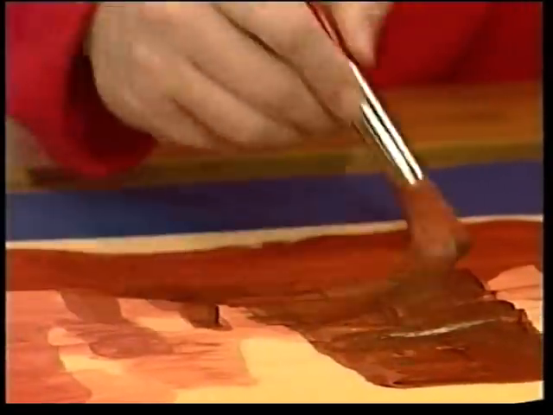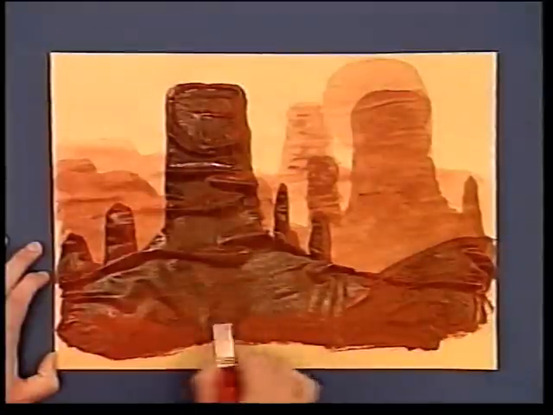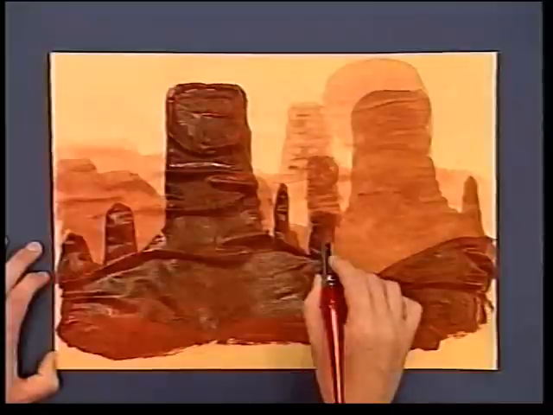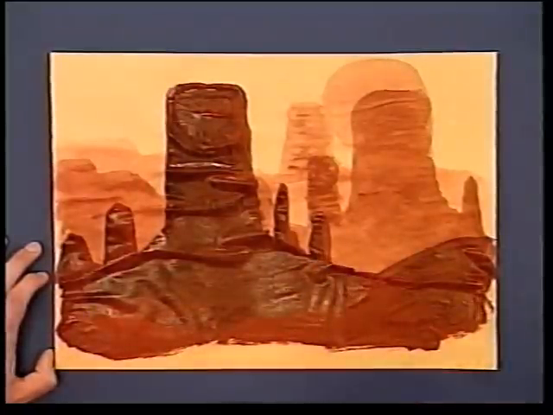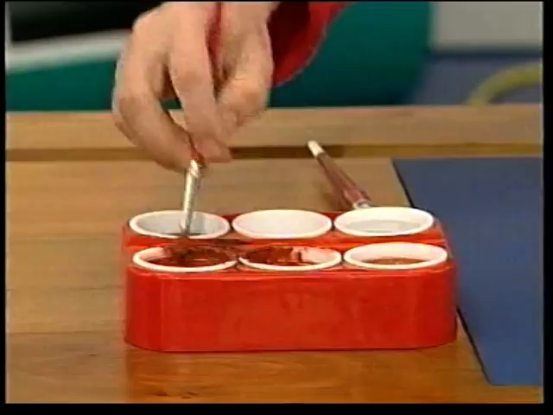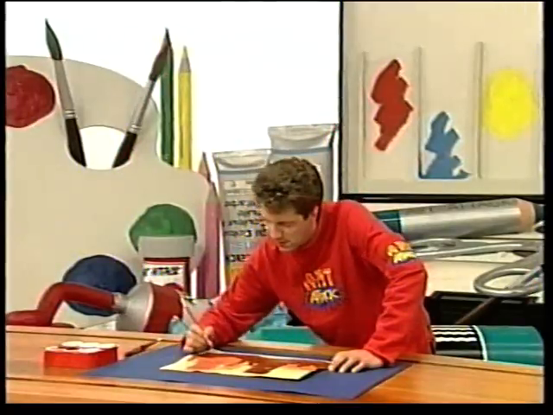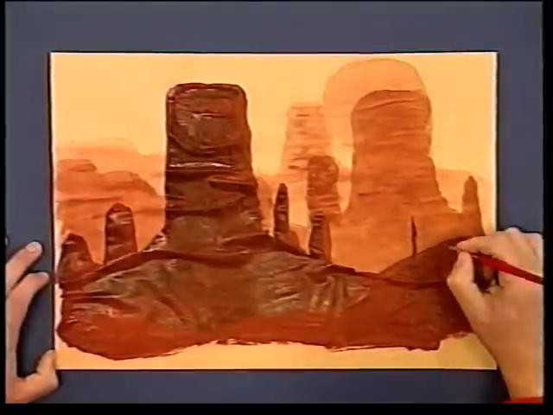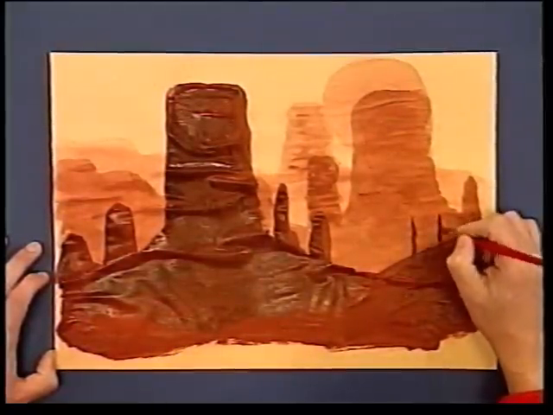More paint there. And then I'm just going to use a slightly smaller brush to put in just a little bit of detail in that foreground, not too much there. Yeah, I'll bet you can guess by now what it is I'm doing.